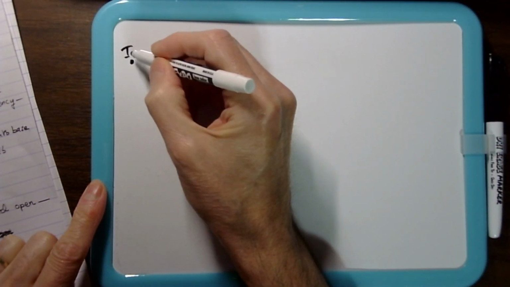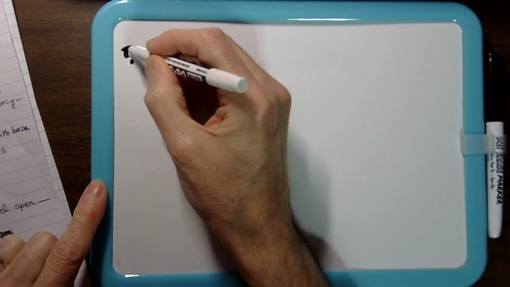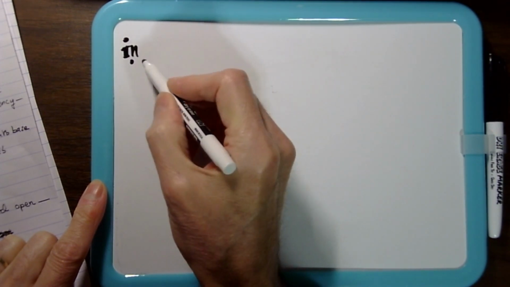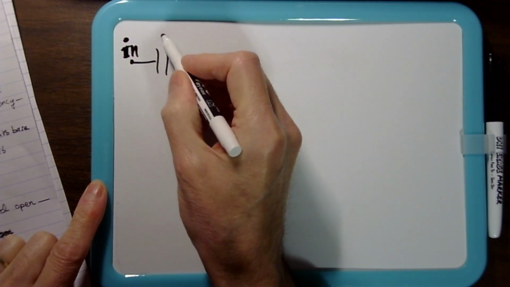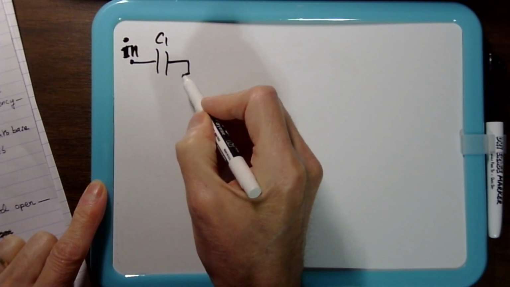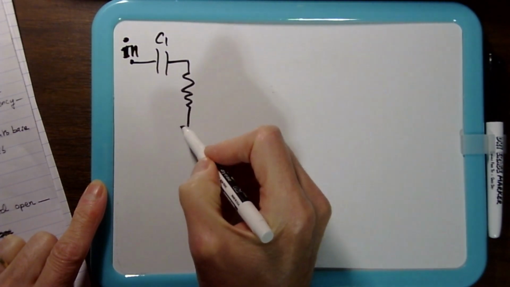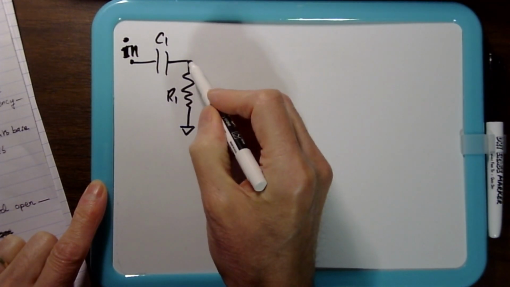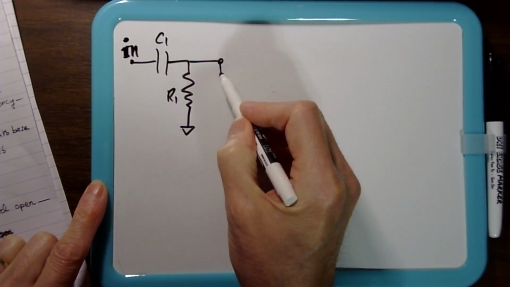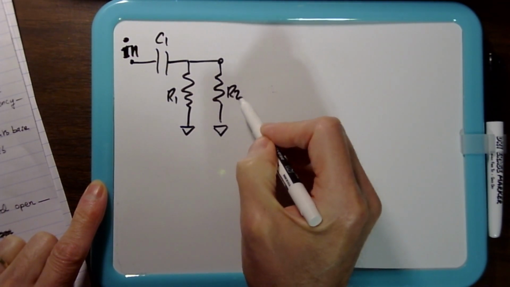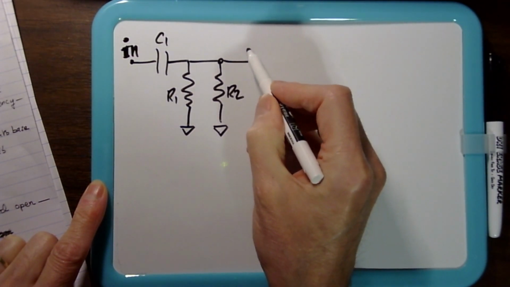So this is the input. Here, then you have the C1. Then you have R1 to ground. Then you have the other one, R2, to ground. And then you go into the base.